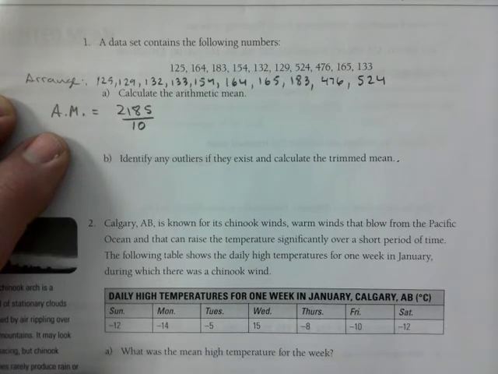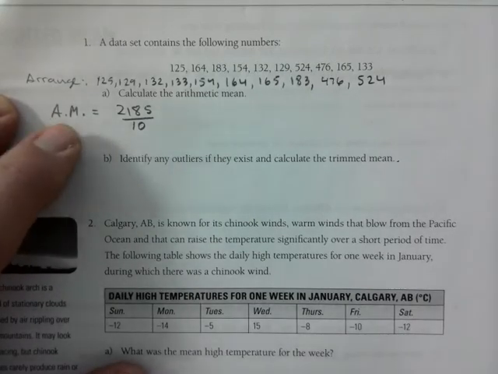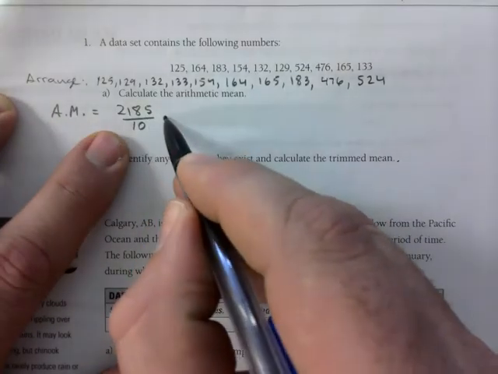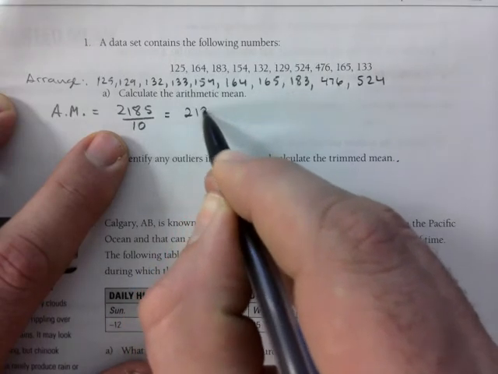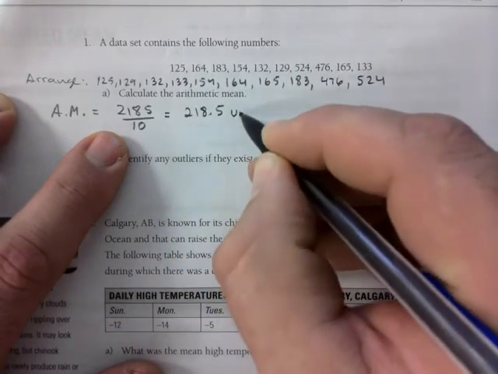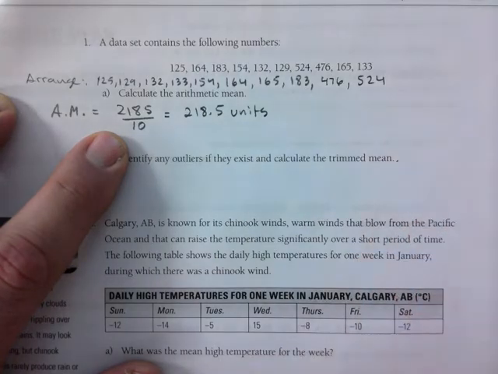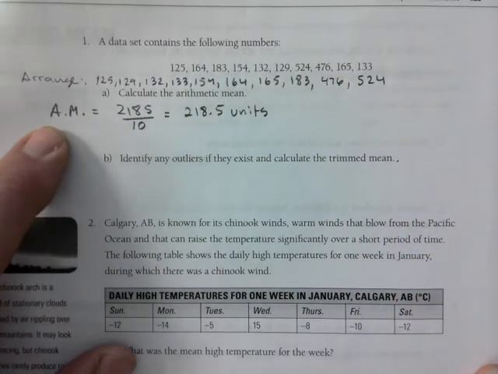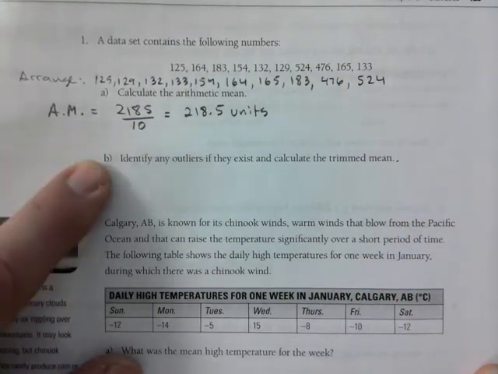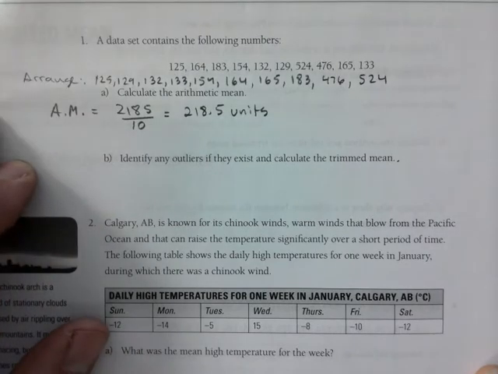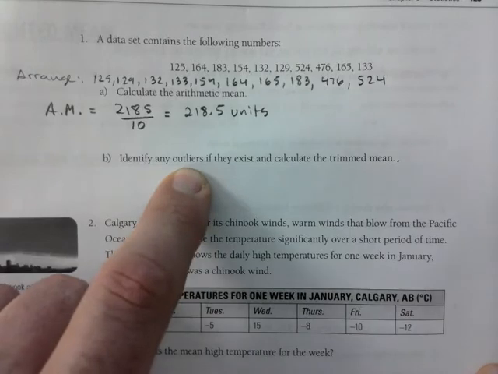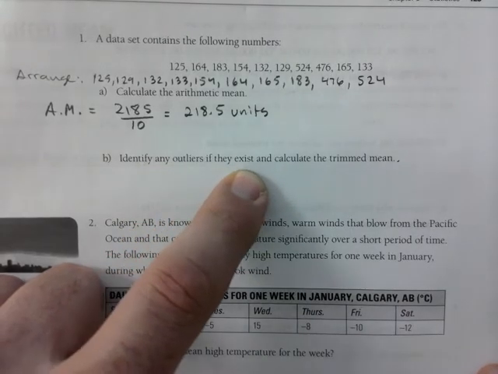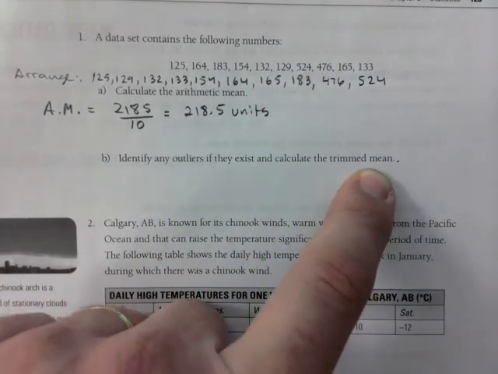So if I add it all up, we want to make a distinction between the regular mean, so I use AM for arithmetic mean. So that gives you 218.5 units. And that's quite often going to be, I'm going to ask you to compare the two. Identify any outliers if they exist, and then calculate the trimmed mean.